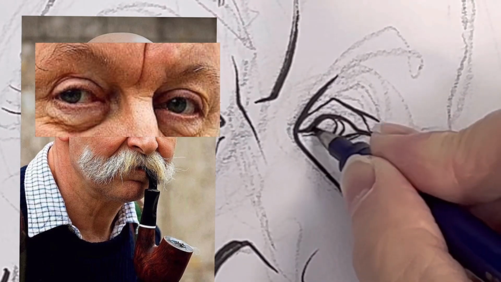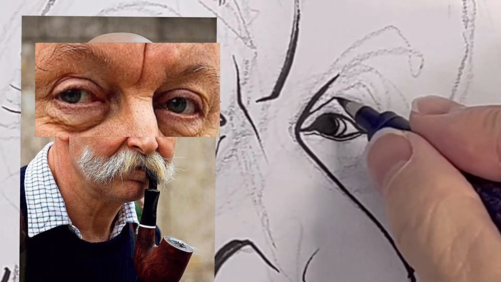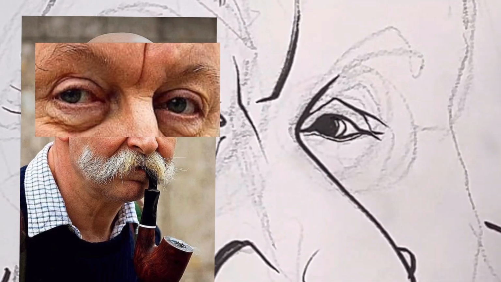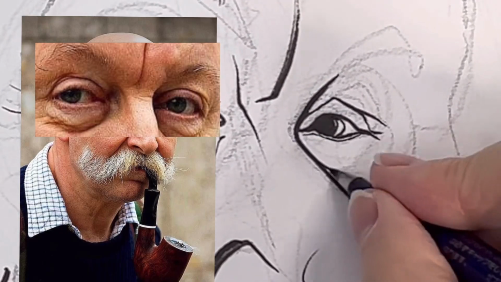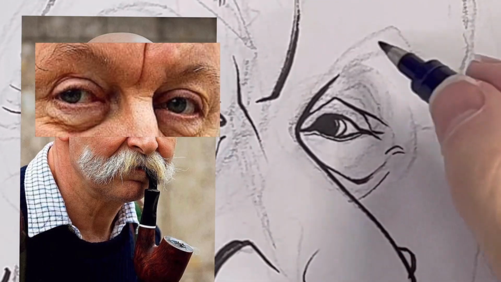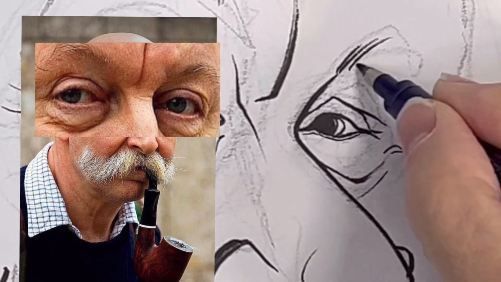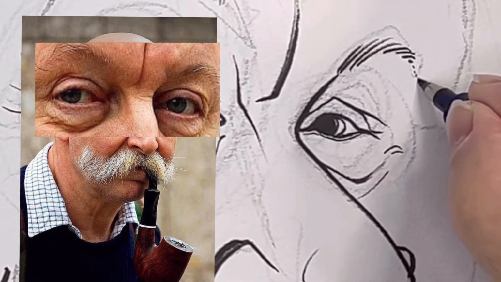Another thing I'm doing is I made a small pupil on the big eye, and I can make a big pupil on the small eye. And why am I doing that? I'm really just doing it for the fun of it, just to see what happens.